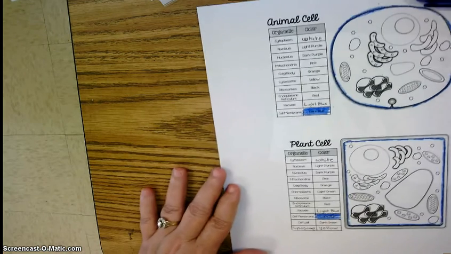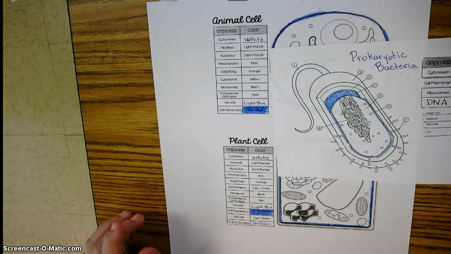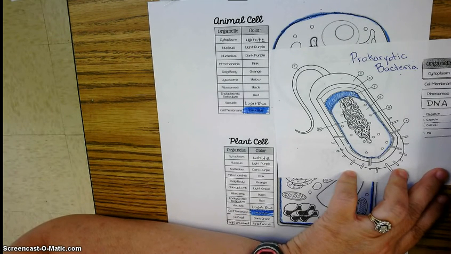And then the next thing that we're going to color on our bacteria, it says light purple, but I'm going to color over it so dark you won't even be able to tell that it said light purple because I want it dark purple. And that's our DNA.